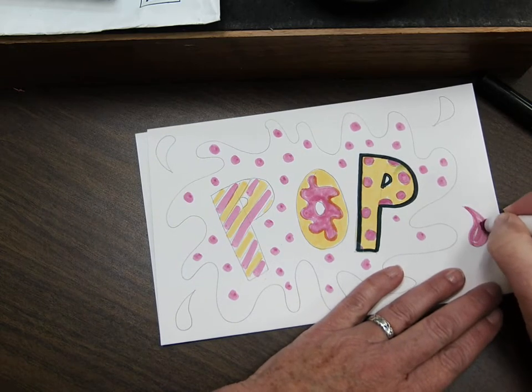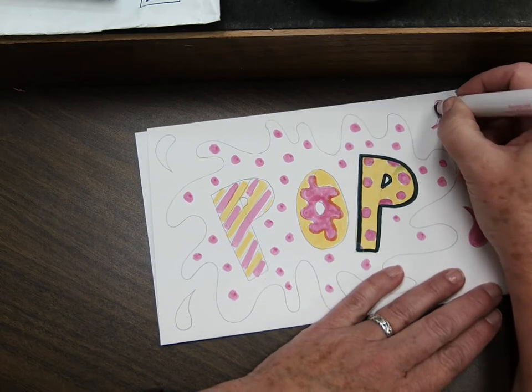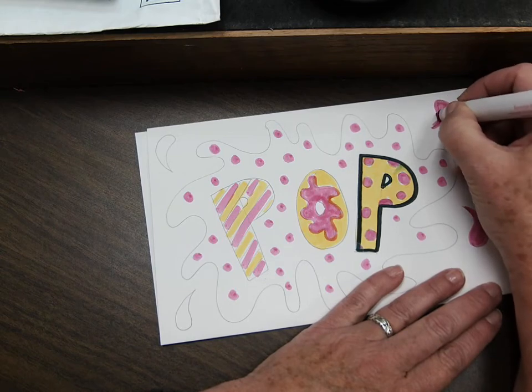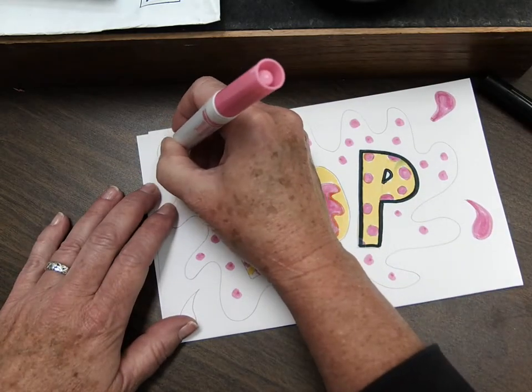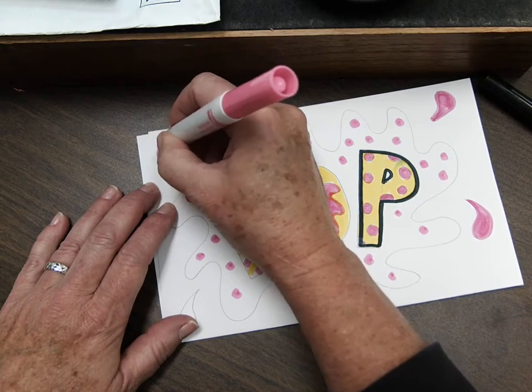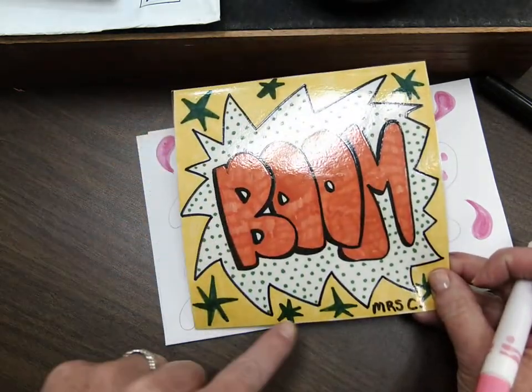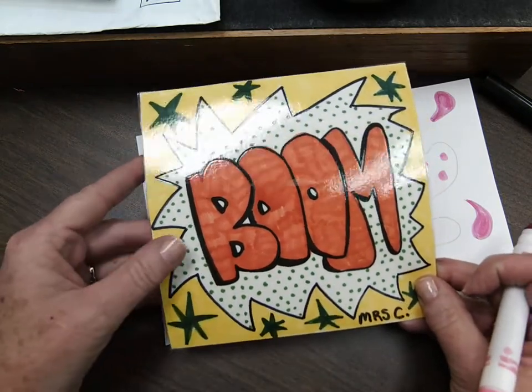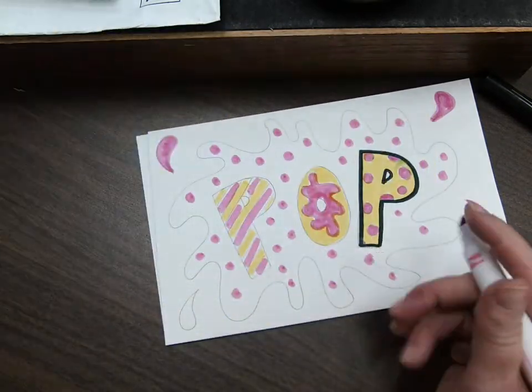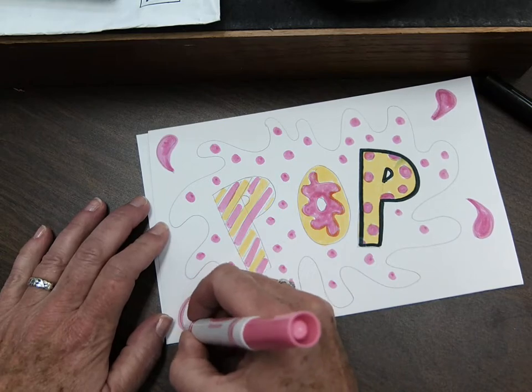For this particular lesson, I'm not going to color the whole background in. I'm just going to do a little bit of details. And I'll leave it up to you. If you want to color your whole background in, you can. When I was doing this one, boom, I did want to color behind it. And I put my Ben Day dots inside, and I wanted to color all mine. But it's an artist choice, up to you.